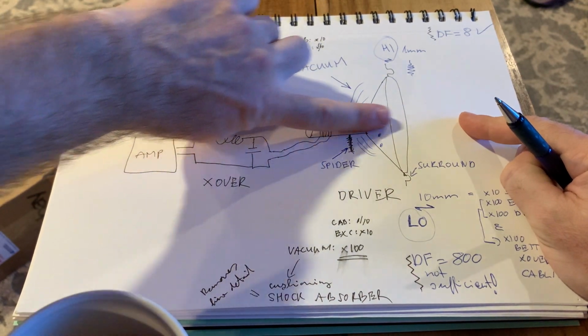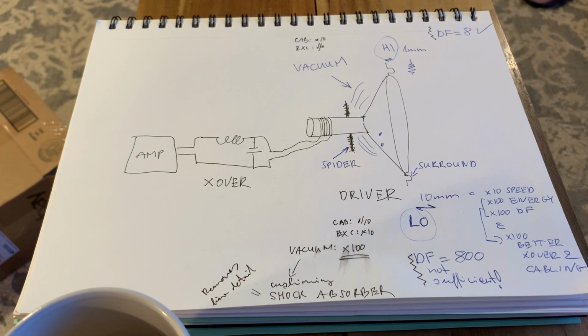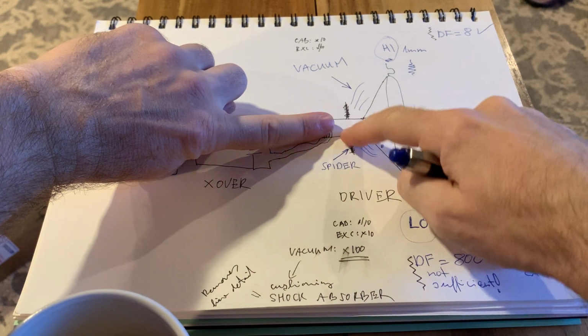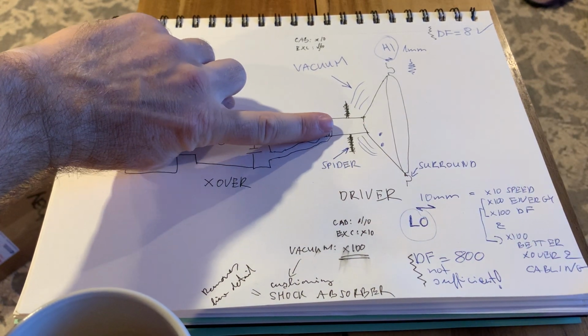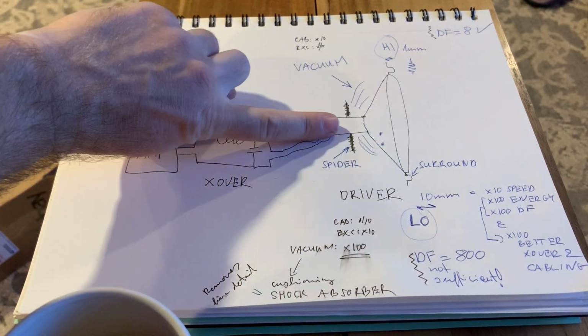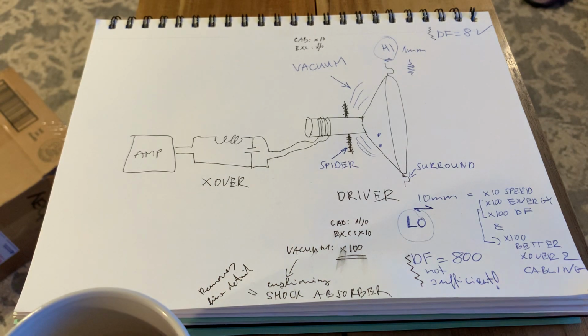And if the cone is lighter, then that crash and reverse process is easier. However, we still have the spider to work against, and that's why we need like 100 watts of power to move the cone forward to create the same sound pressure level as an ultra high efficiency cone would do with only 1 watt of power.